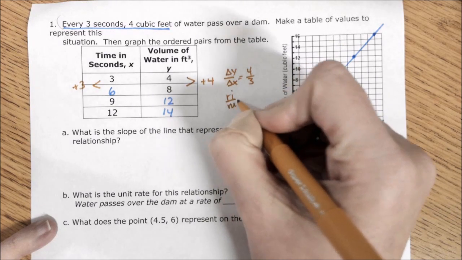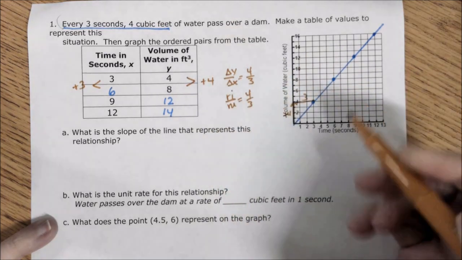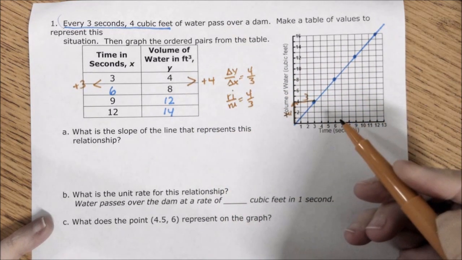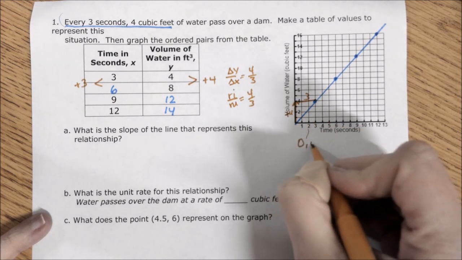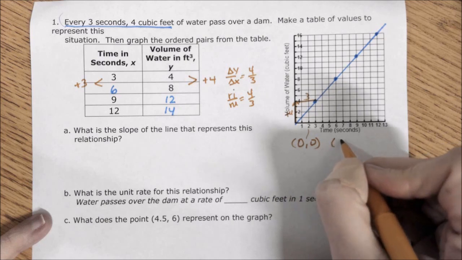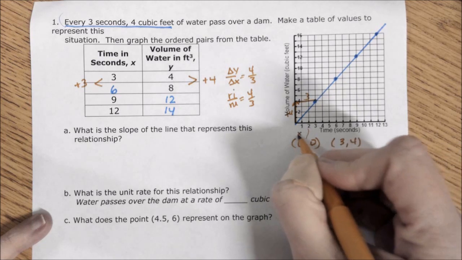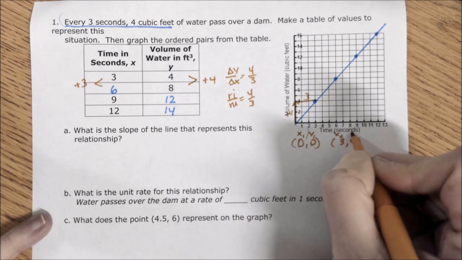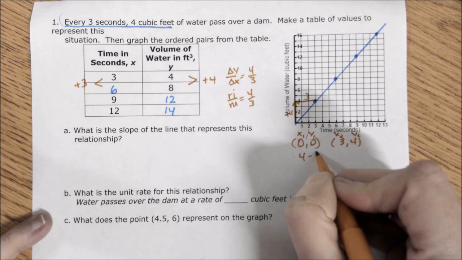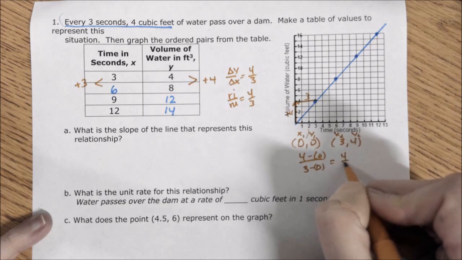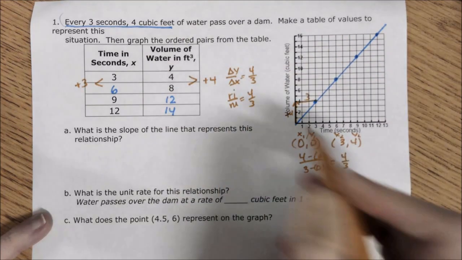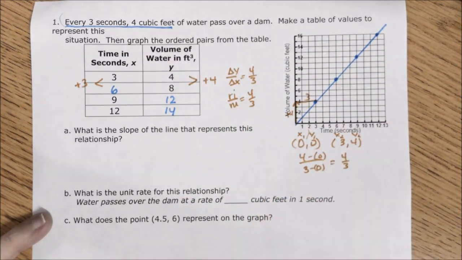Rise over run is 4/3. Or I could pick 2 points like we just got done doing. I have a point at 0, 0, and a point at 3, 4: x1, y1, x2, y2. I could do 4 minus 0 over 3 minus 0, which is 4/3. Either way, no matter how I do it, I get the same slope. They're all going to give me the same answer.